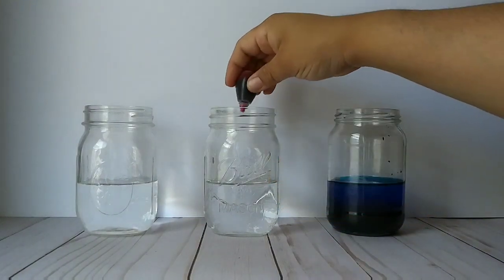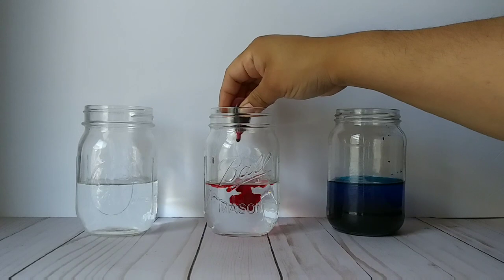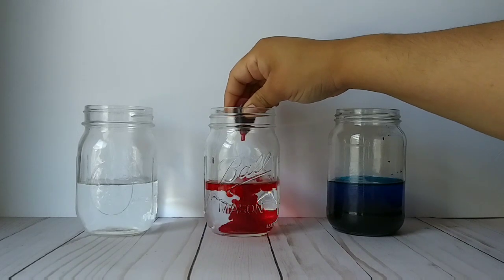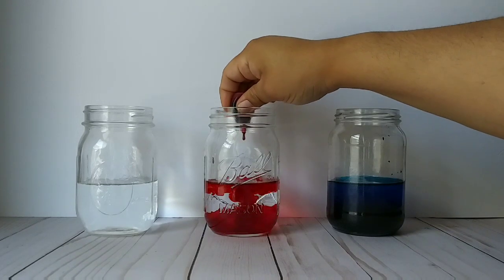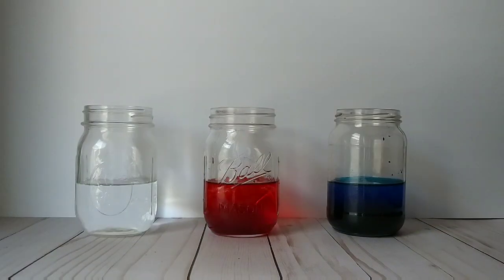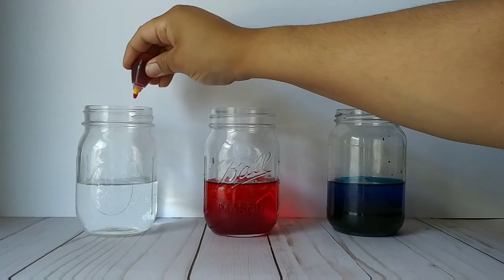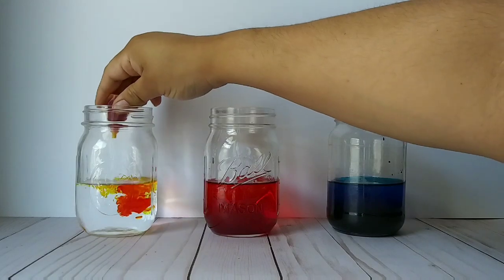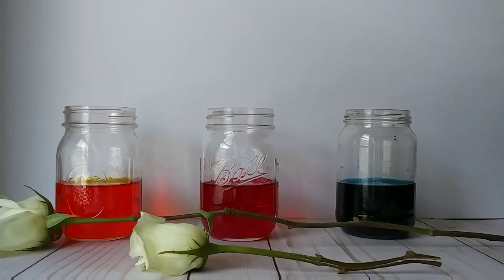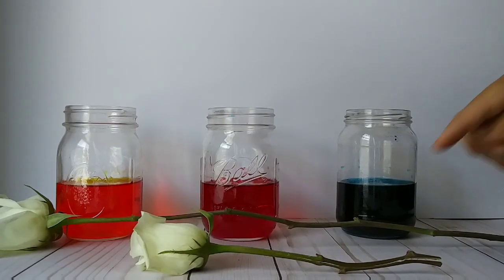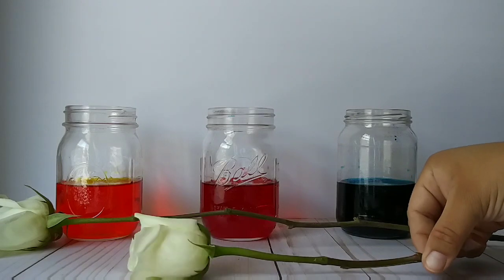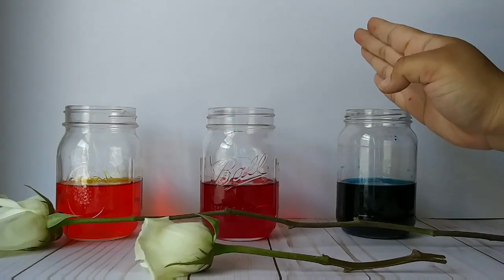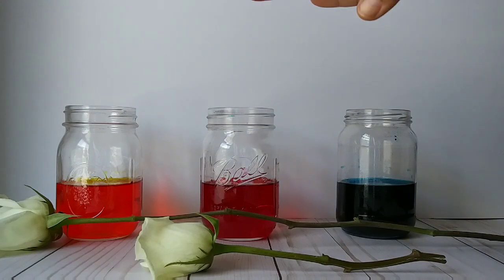Red, and yellow. Now time for the flowers. Make sure that you cut down the flower so that it's not too high and hanging out.